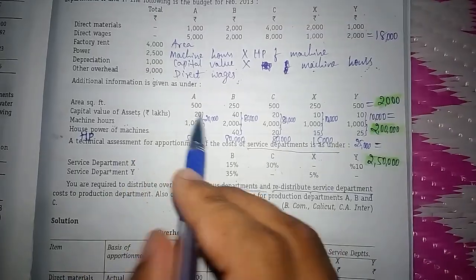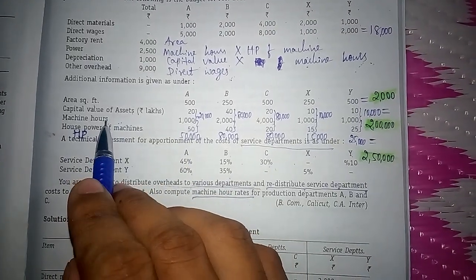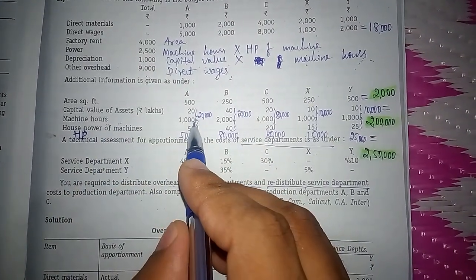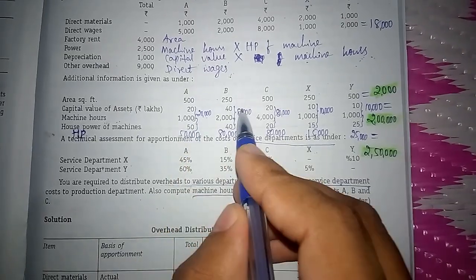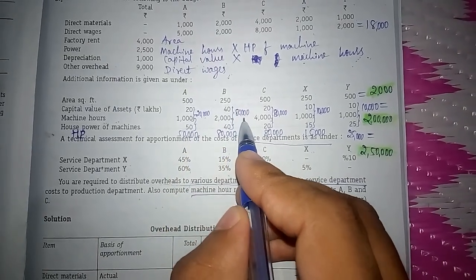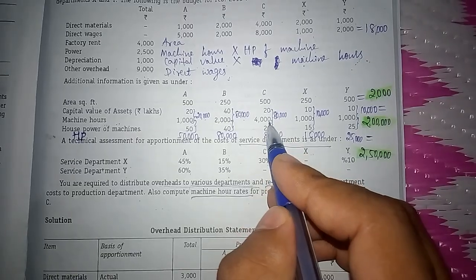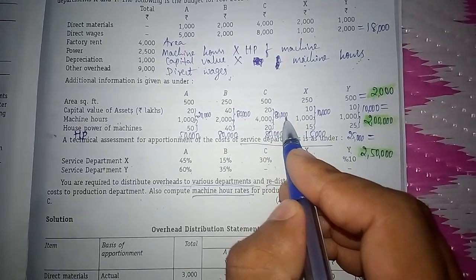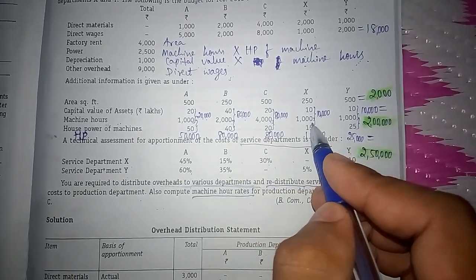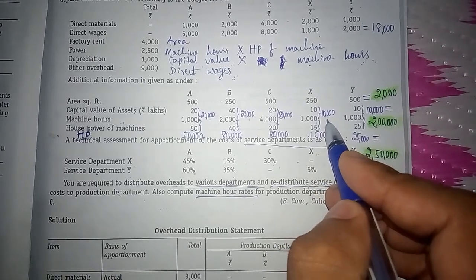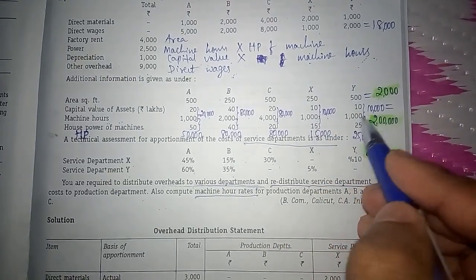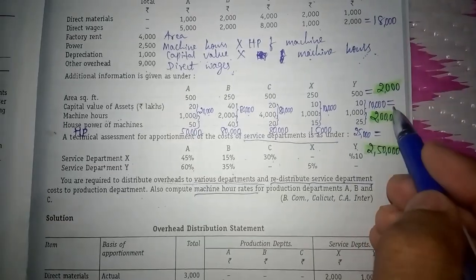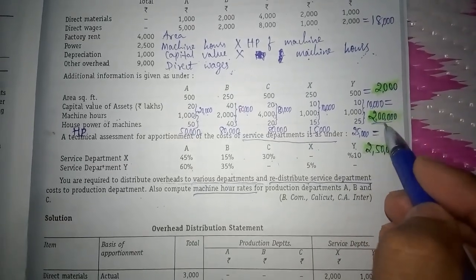Here first multiply capital value into machine hours. 20 into 1000 you will get 20,000, 40 into 2000 you will get 80,000, 20 into 4000 you will get 80,000, and 10 into 1000 you will get 10,000, and 10 into 1000 you will get 10,000. So if we make a total, it will be equal to 2 lakh.